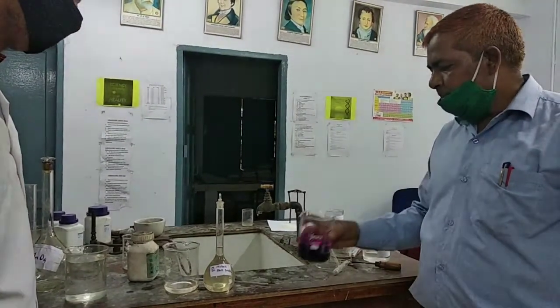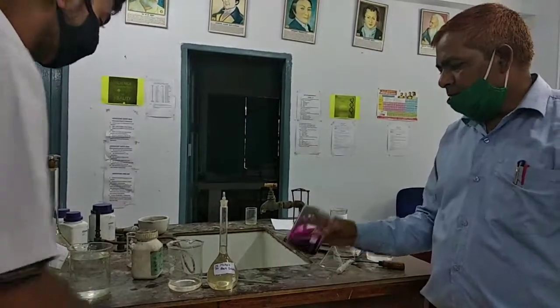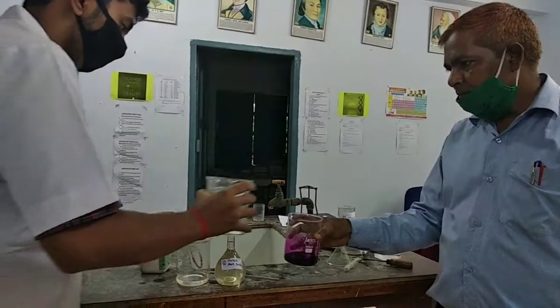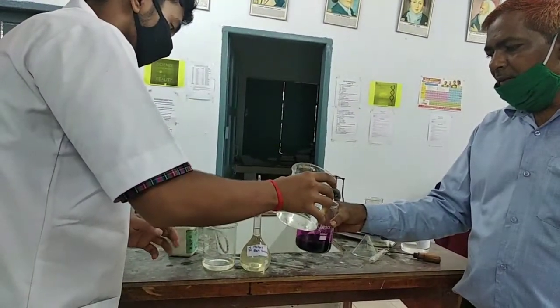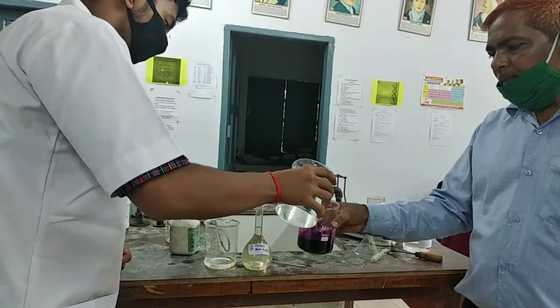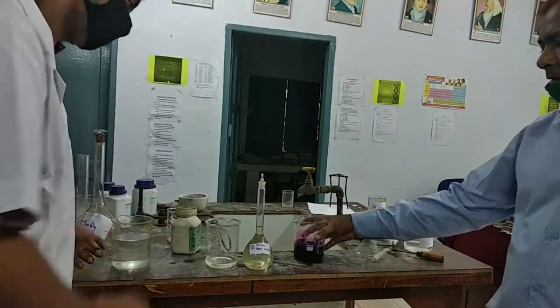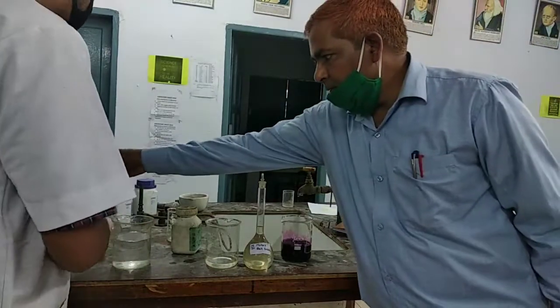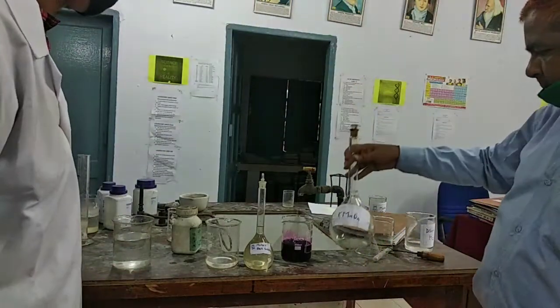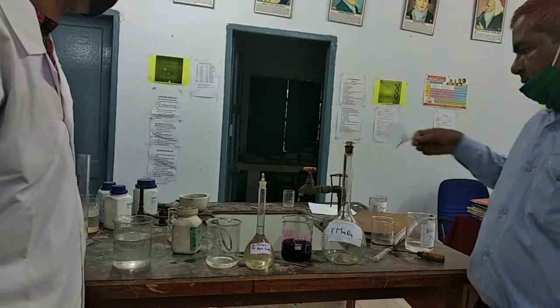Put some water. Then put the KMnO4 solution in the measuring flask through the funnel.